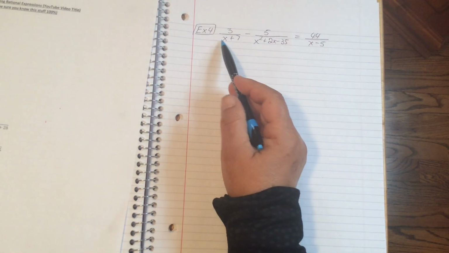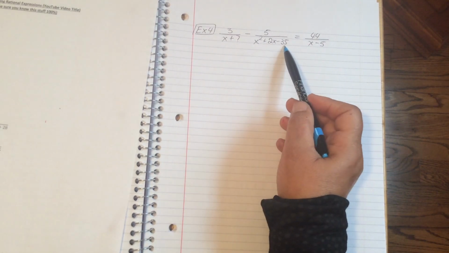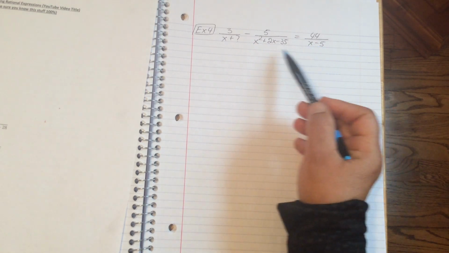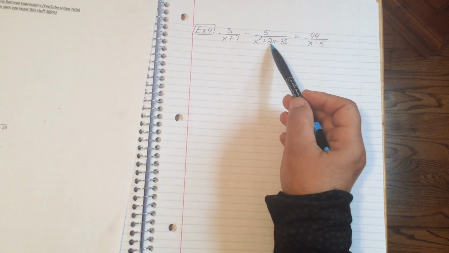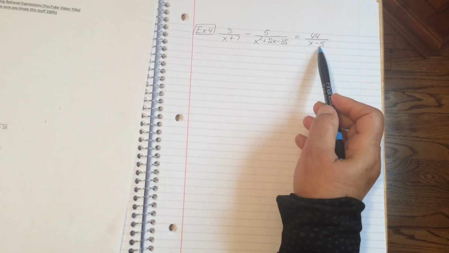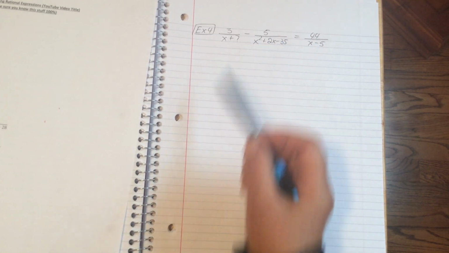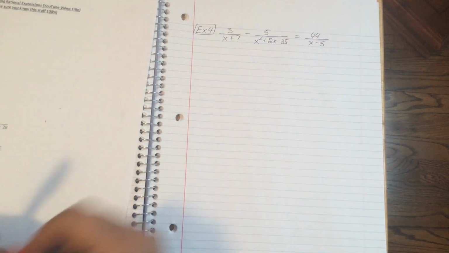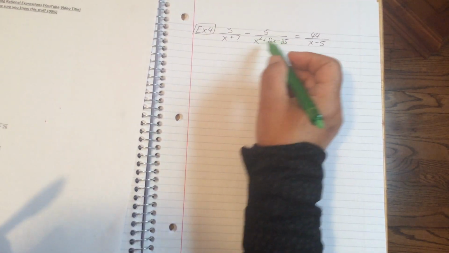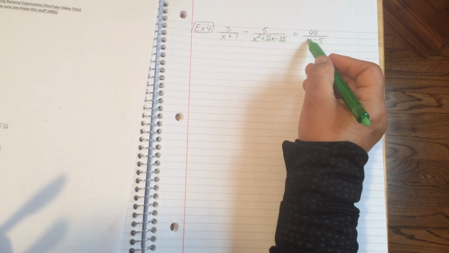Now, as we see, we have x plus 7, x minus 5, a trinomial. We see that negative 35 is 7 times 5. Okay, and 7 minus 5 is 2, so 7 will be positive and 5 will be negative. So this is exactly factored as x plus 7 times x minus 5.